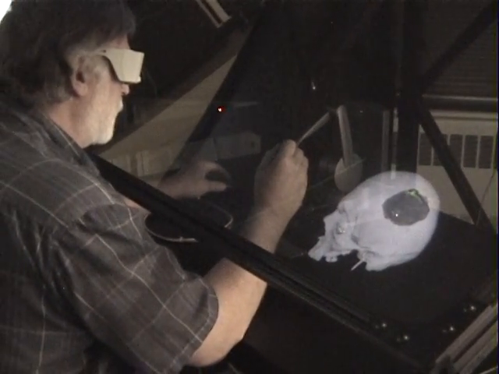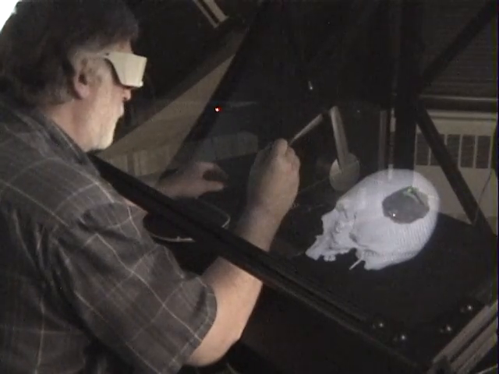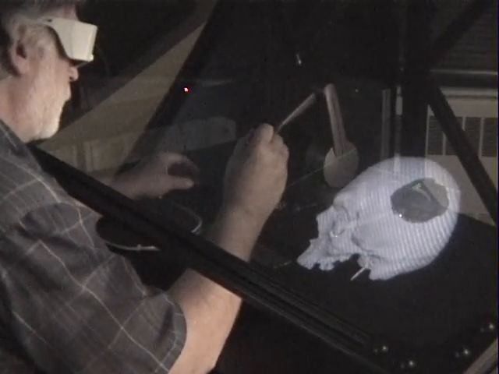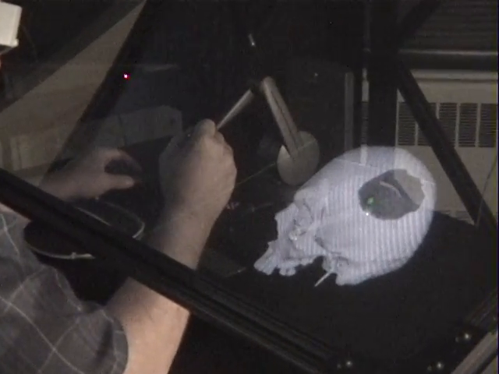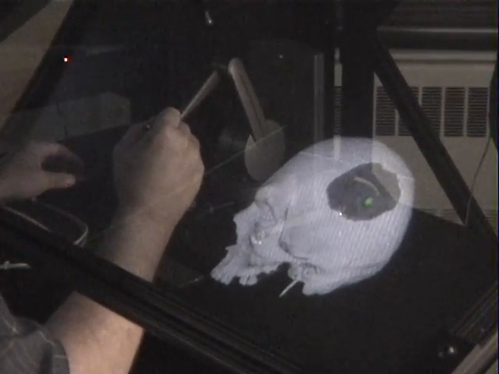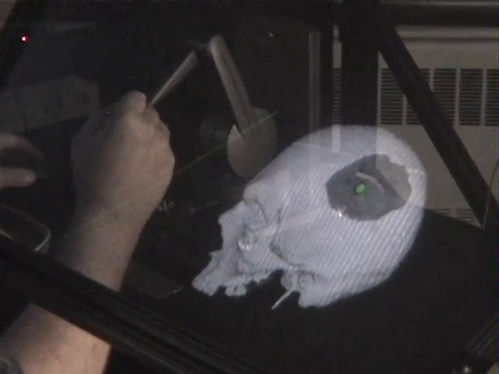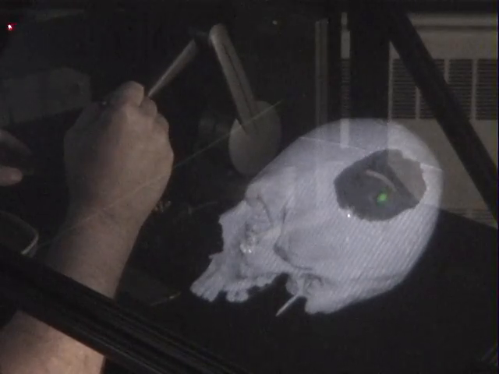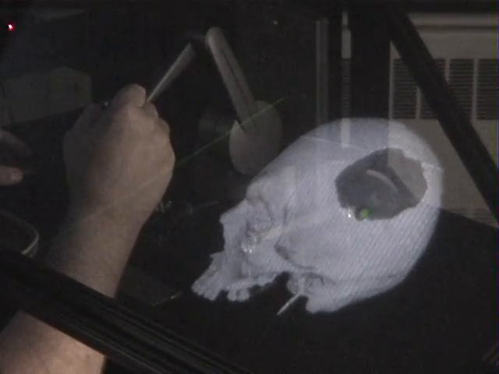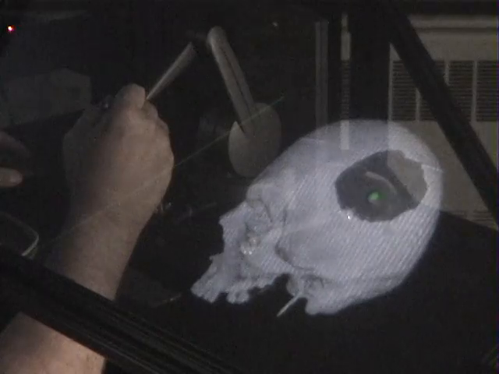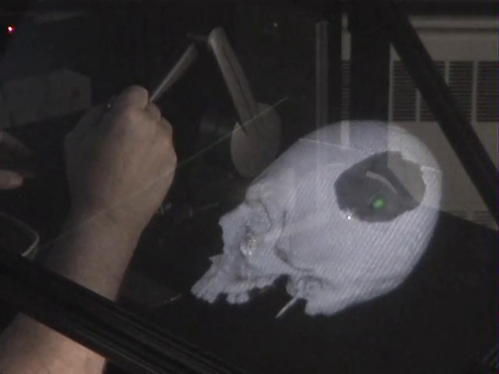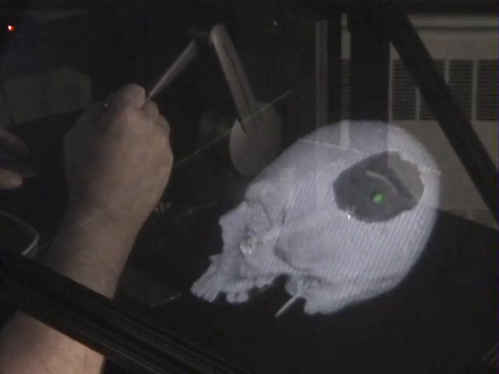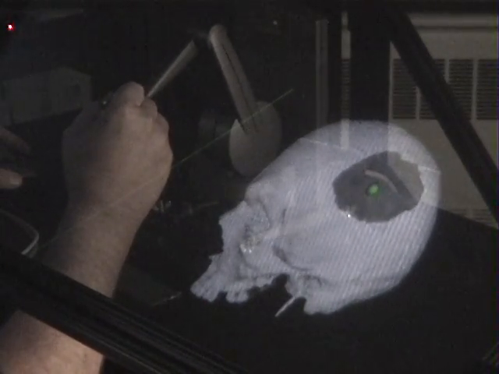This tool is called a smoothing tool, and by pressing the button once again, I can run it over the surface of the implant, such as it is, and begin to refine the surface, working toward a nice smooth surface for the final implantable device, or the stereolithography file that it will finally become.